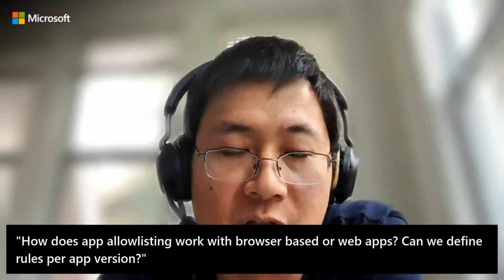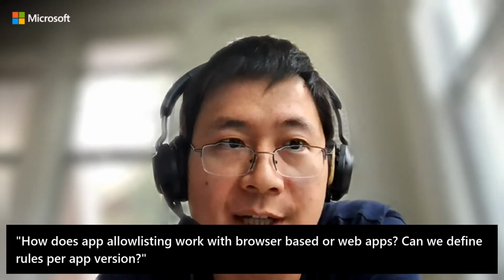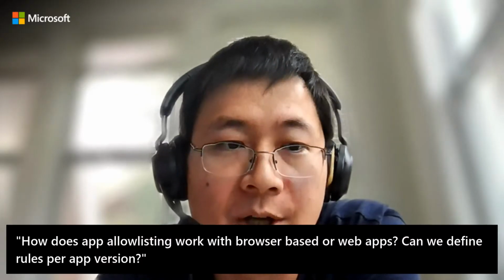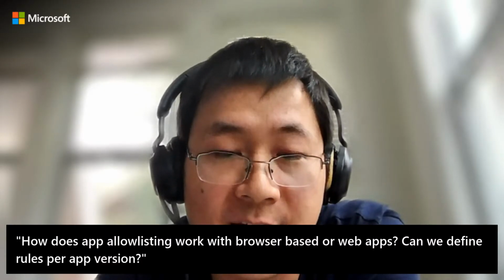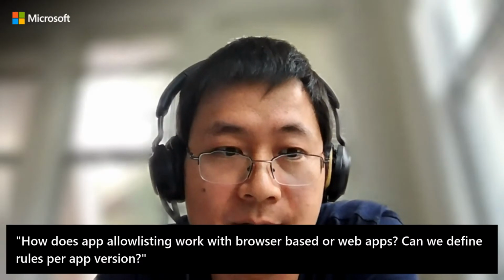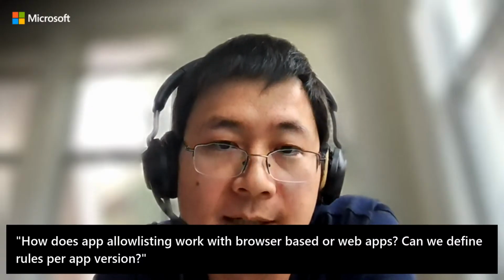Okay, it is also interesting for us to understand why, and what specific app you want us to cover the app version for. Yeah.